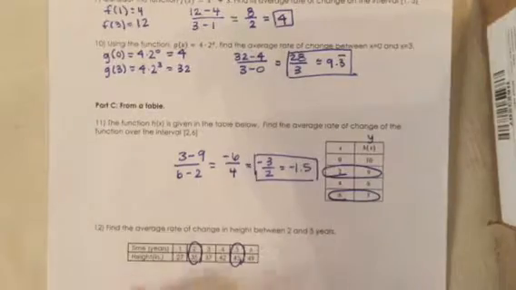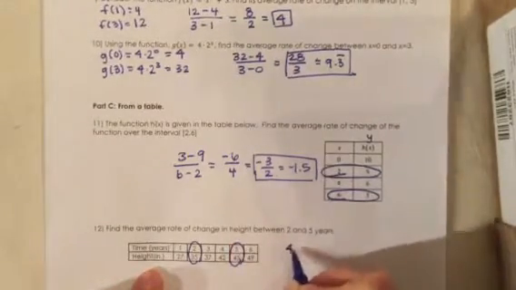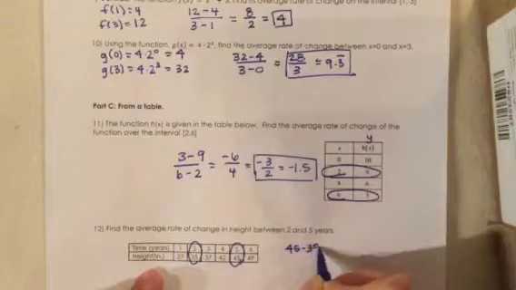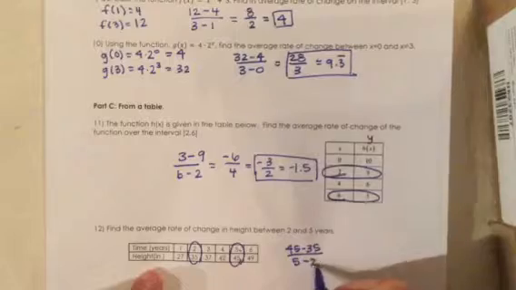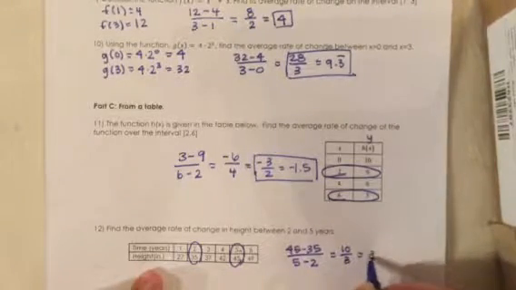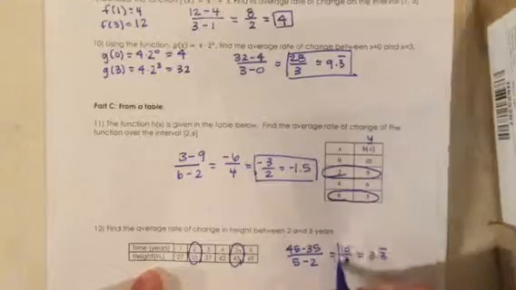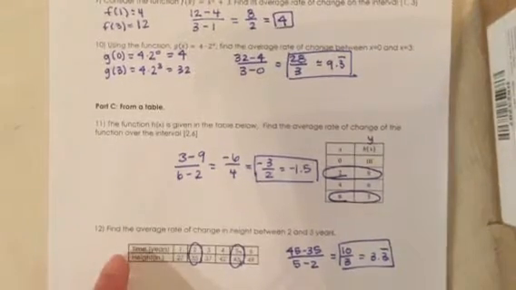So on this one, since we're finding the change of height, we're going to look at the difference in our height. So maybe 45 minus 35, divided by years, 5 minus 2. So we're talking about 10 divided by 3, which is the same as 3.3 repeating. Either of those, the fraction or decimal, would be great.